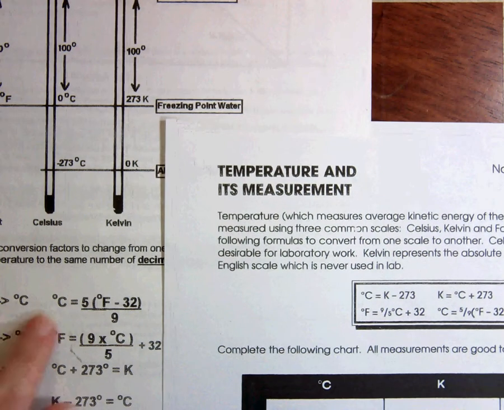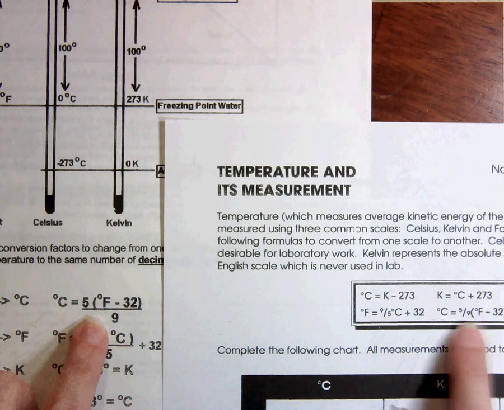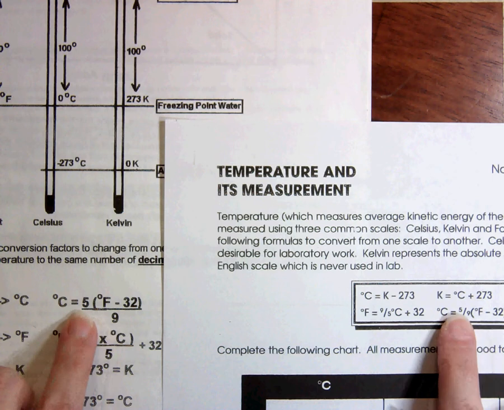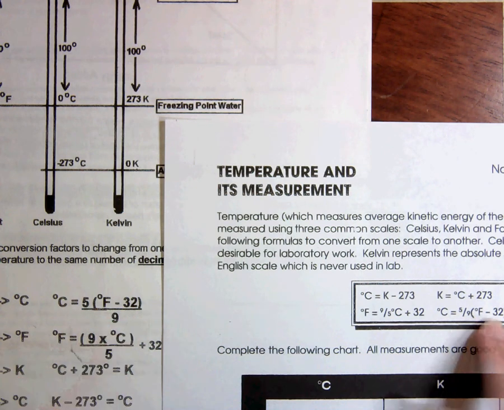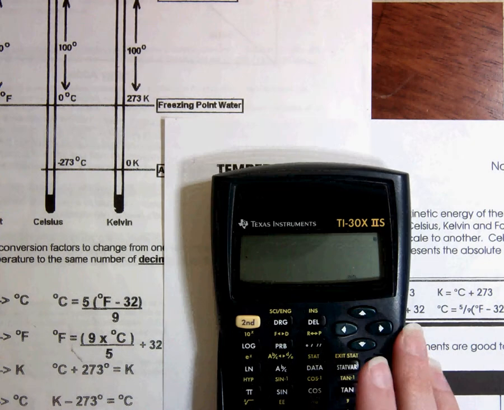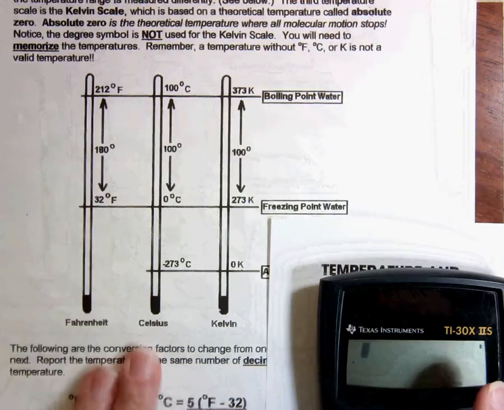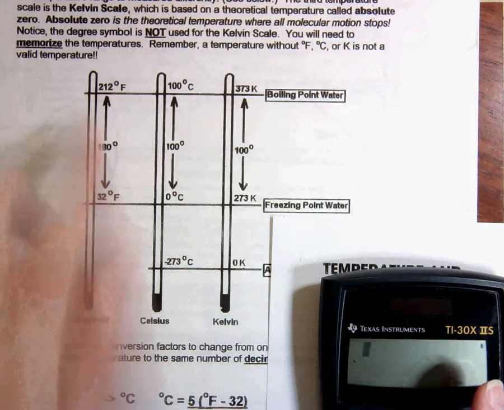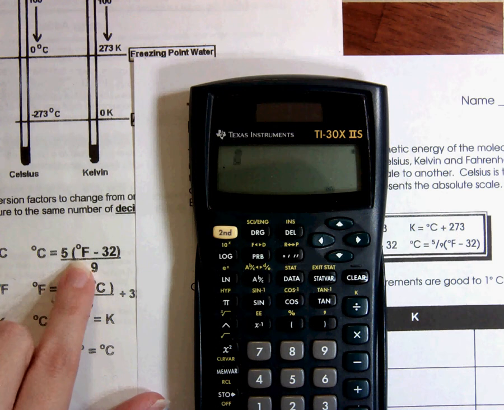All right, Celsius equals and Celsius equals. So they do look different, but see how you're still multiplying by 5 and dividing by 9 after you've subtracted 32. So here's how you would plug this in. If I know my Fahrenheit, which in this case we're talking about the boiling point of water, which would be 212 Fahrenheit, I take my 212 Fahrenheit, and I'm going to plug it in right here.